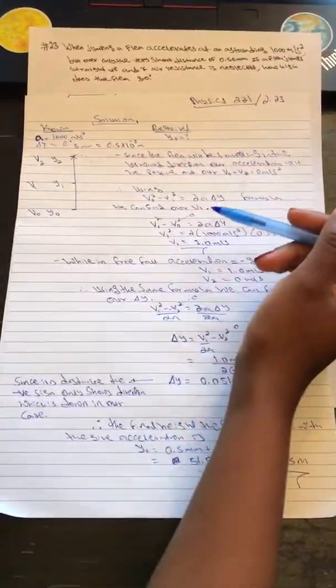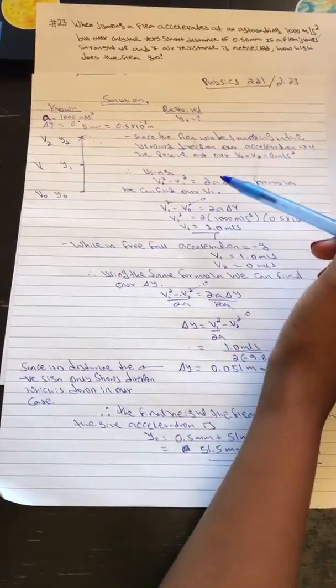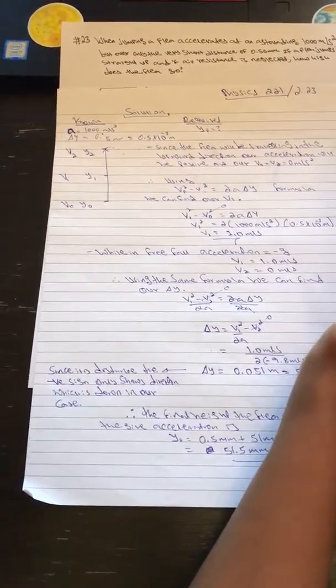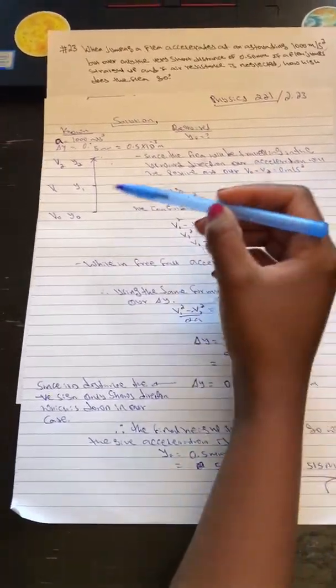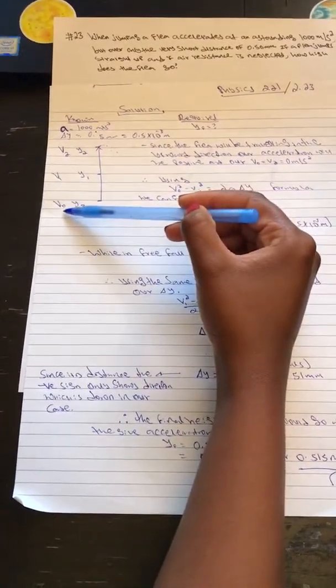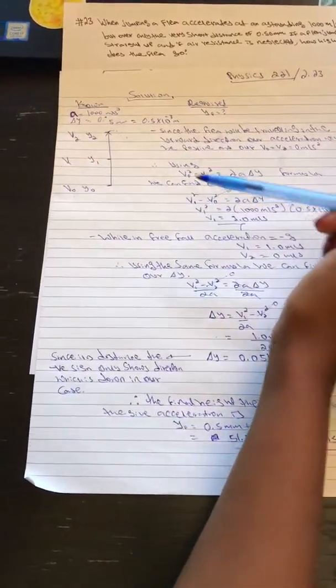Our first assumption is that since the flea will be traveling upwards, our acceleration is going to be a positive number, which is positive 1,000 meters per second squared. And our initial velocity, which I put right here as v0, is going to be 0 because it is starting at 0 velocity.